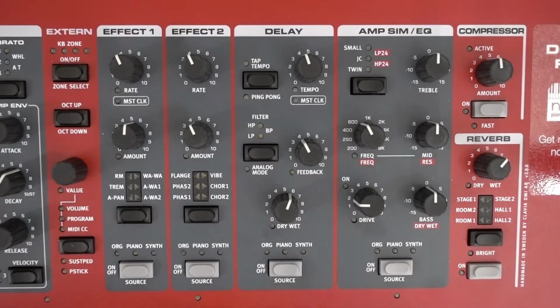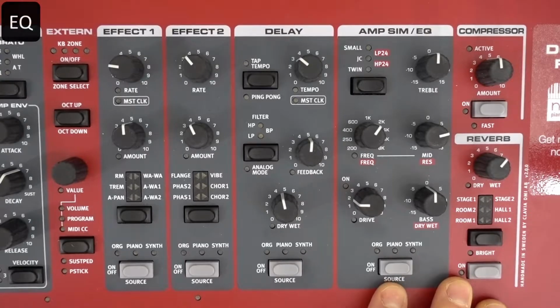Okay, let's talk about the effects. I'm going to be using the Stage 3 as my demo keyboard for that. The effects between the two keyboards are very similar, so there's really no reason to go back and forth between the Electro effects and the Stage 3. Since the Stage 3 has a little bit more options, it'll be best for us to use that as the demo when we talk about the effects. Okay, let's take a look at the EQ.